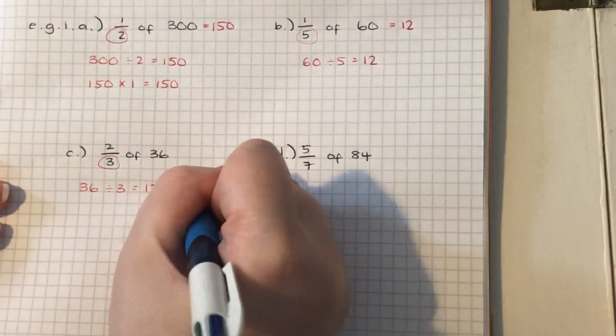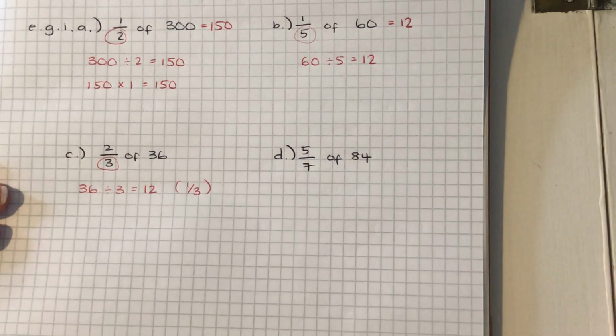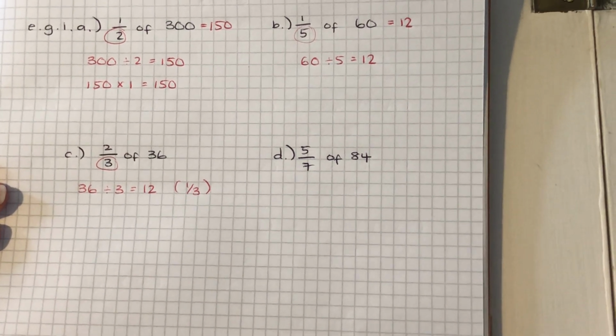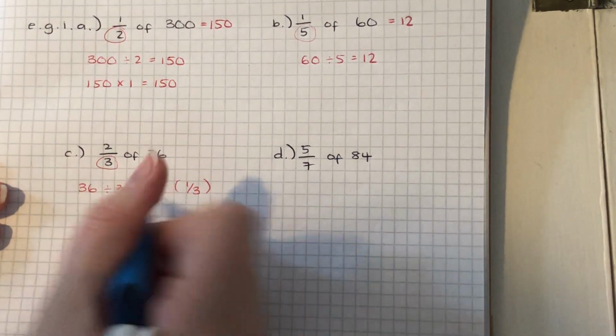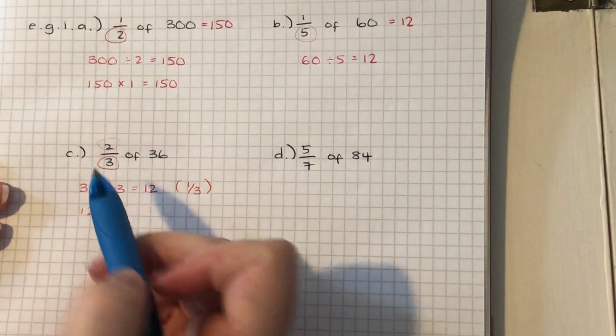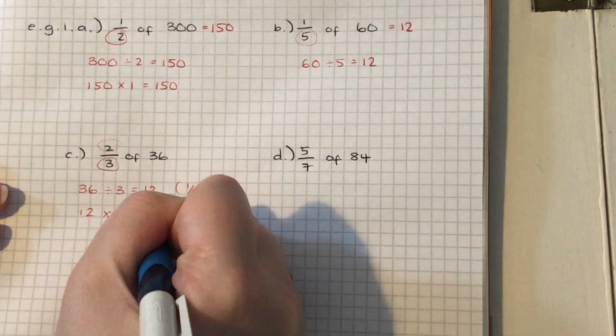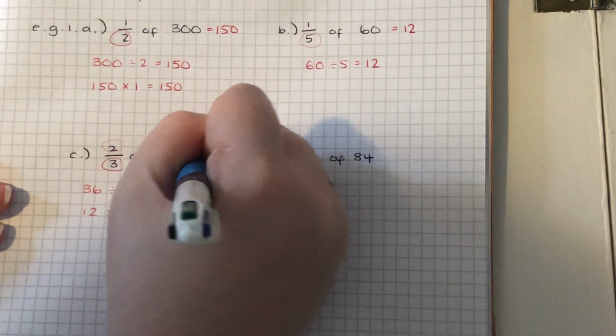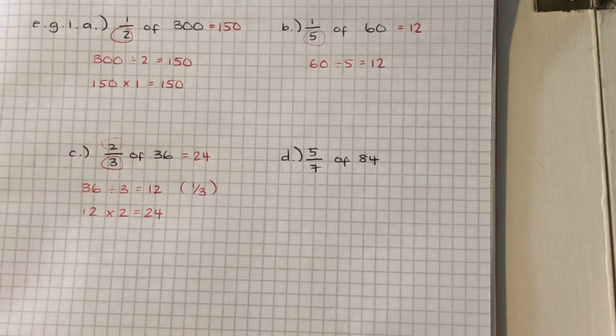Okay, now this is telling me what 1/3 is. Okay, so 1/3 of 36 is 12. So to find 2/3, we then need to double our 12. Okay, so all I'm doing is multiplying by the top number, which is 2. So 12 times 2 is 24. So my final answer is 24.